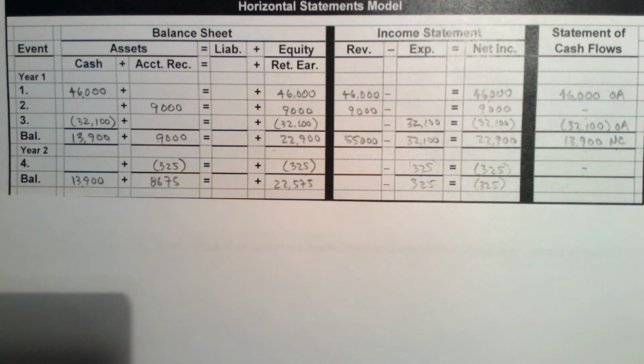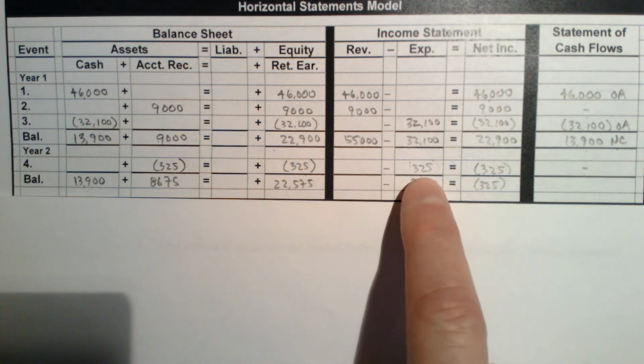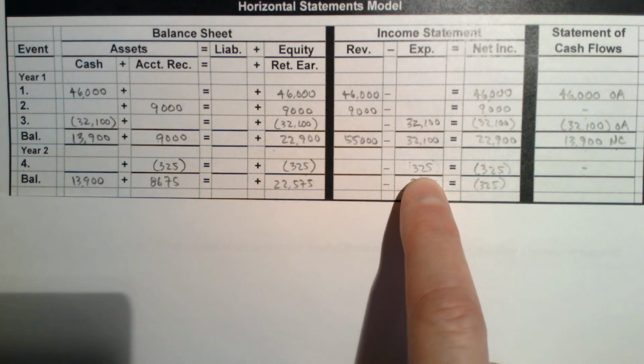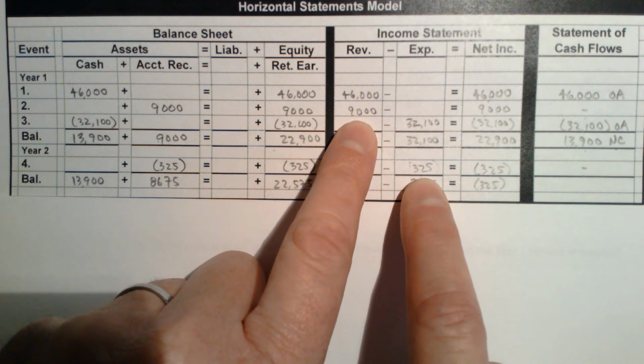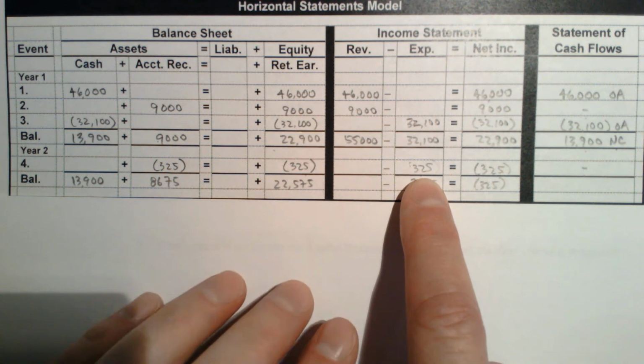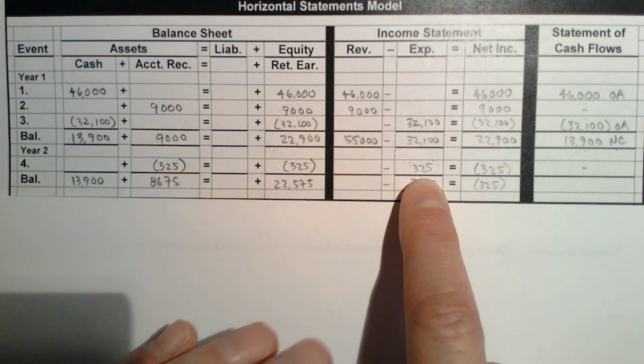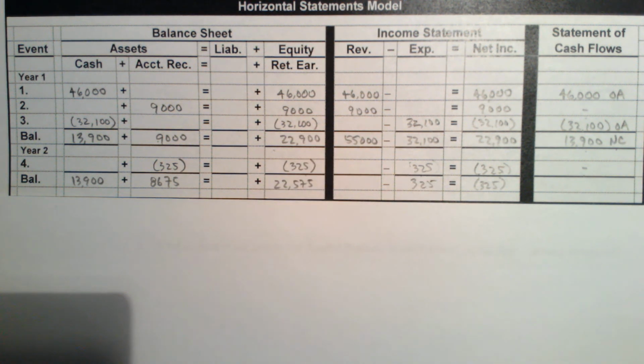But again, notice that I've done not quite as good a job of reporting what actually happened in the business, because this $325 expense that I recognized in year two is really associated with this $9,000 sale in year one. So by using the direct write-off method, I've failed a bit in terms of proper matching. I've made year one look better than it really is and made year two look worse than it really is. Again, that's not a very big amount of money. It's probably not a problem. But if it were a larger amount, then it could definitely distort the picture of how we did.